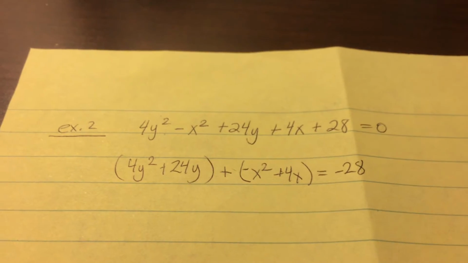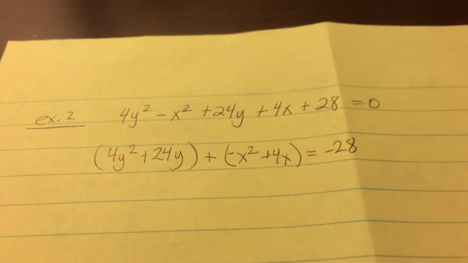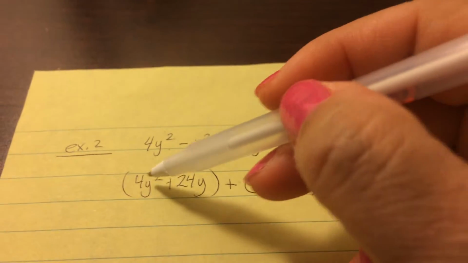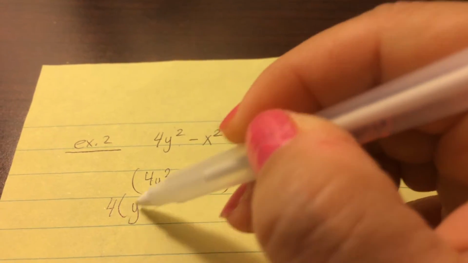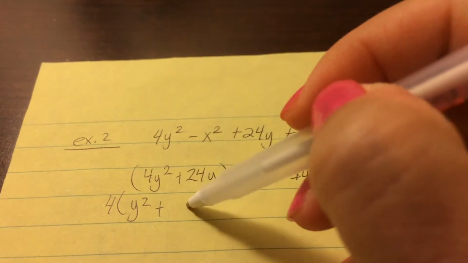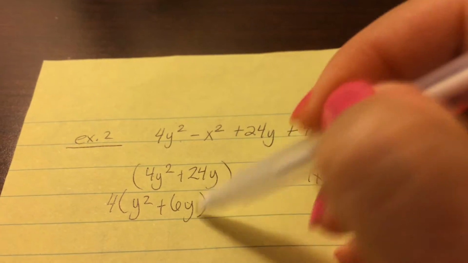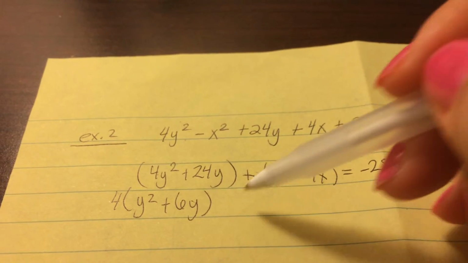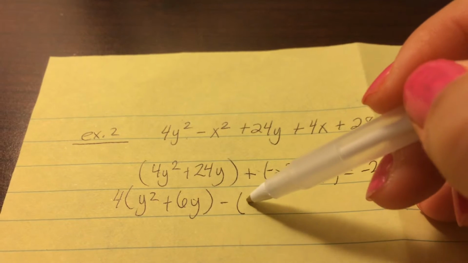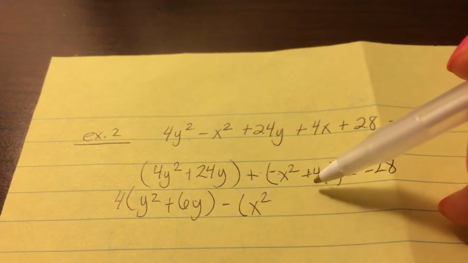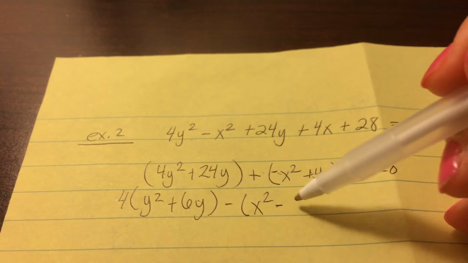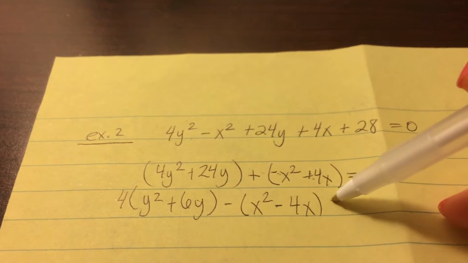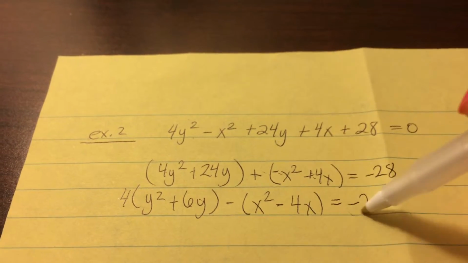Okay, so we have to deal with some factoring as well. Let's do the first part, which is factoring the 4 out, because you can't have a 4. So we factor out a 4, and we have y squared plus 6y. And then on this one right here, we're going to factor out a negative, so negative x squared. If I take out a negative here, I also need to take out a negative here, so it becomes minus 4x equals negative 28. And then we're going to start doing the half of.